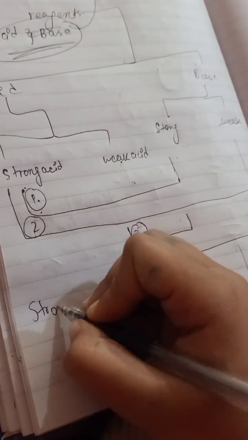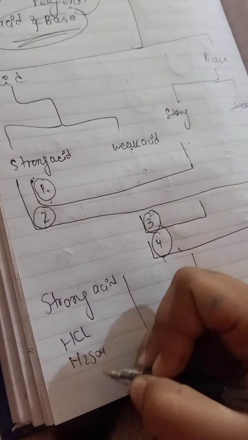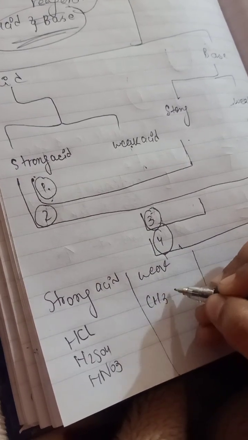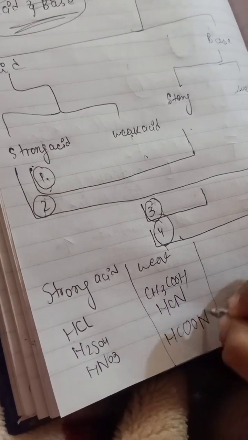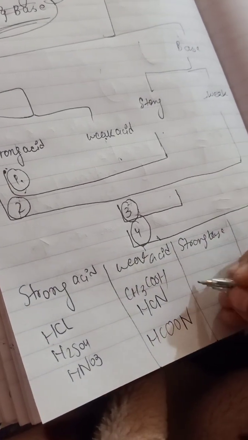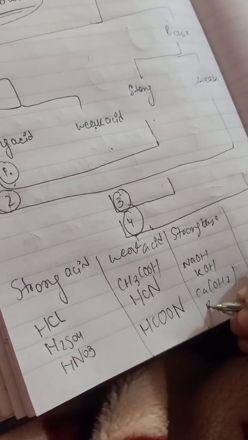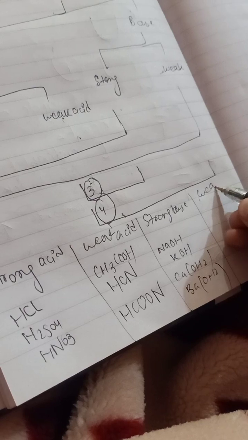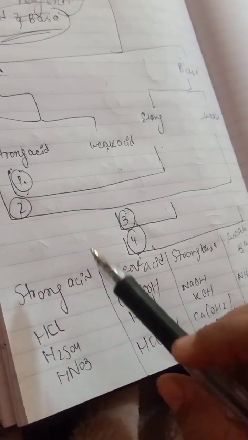We are having the strong acid, for example, HCl, H2SO4, HNO3. And if you talk about the weak acid, we are having the acetic acid, hydrogen cyanide, HCOOH. This is weak acid. If we talk about the strong base, we are having sodium hydroxide, potassium hydroxide, calcium hydroxide, beryllium hydroxide. These are the strong bases. If we talk about the weak base, we are having the ammonium hydroxide.